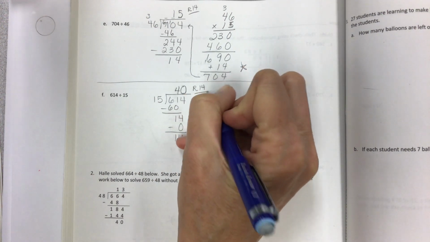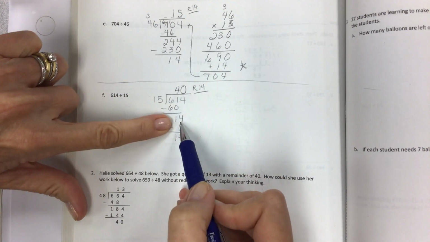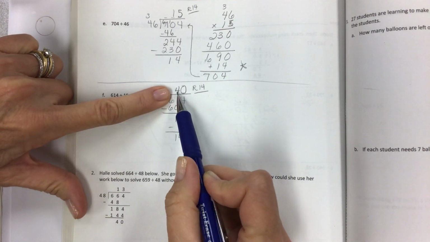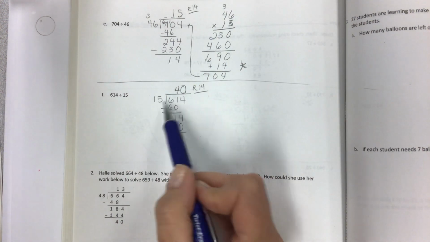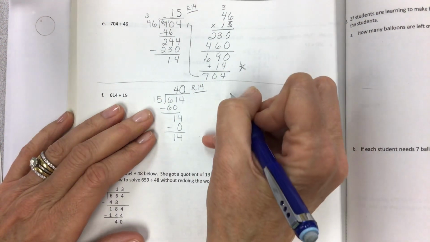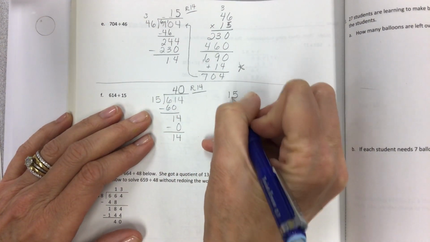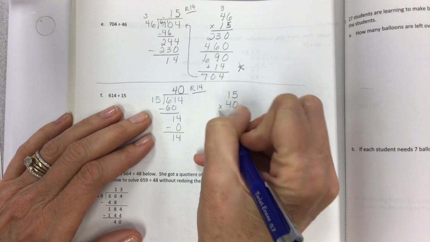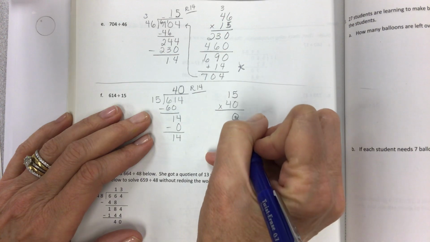Here is my remainder. Yeah, it's 14, but that's a far cry of a difference between 4 with a remainder of 14 and 40 sets of 15 with a remainder of 14. Okay, so big difference. And then because I love to put the zeros on the bottom, I'm going to do 15 times 40 with the 0 on the bottom, so I can go 0 times everything is 0.